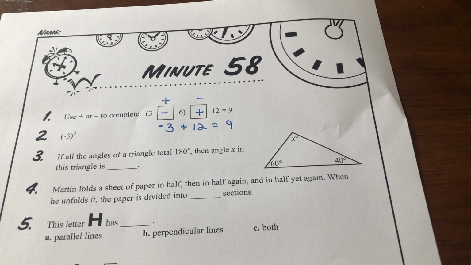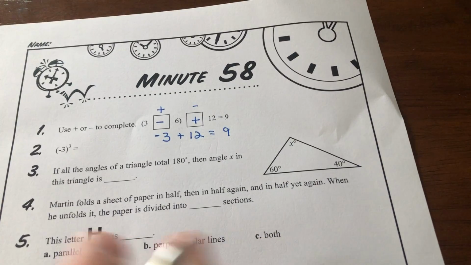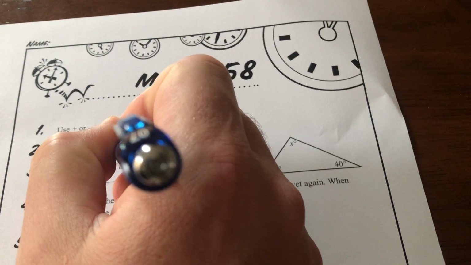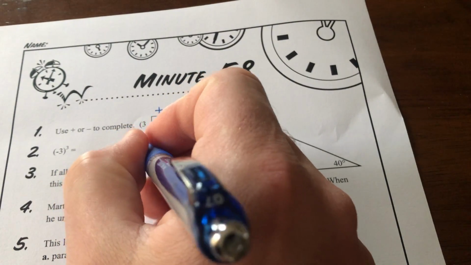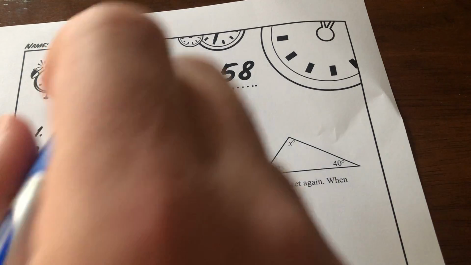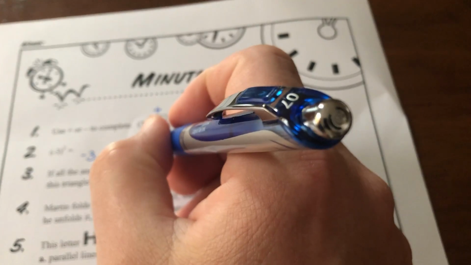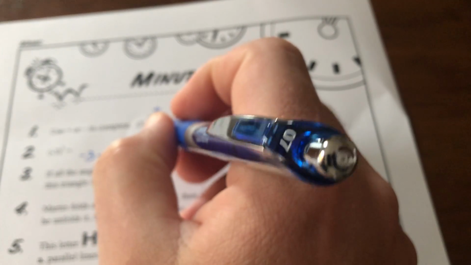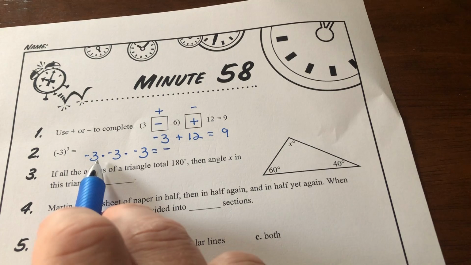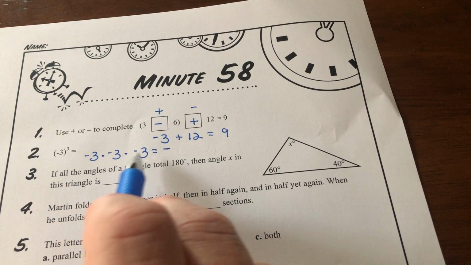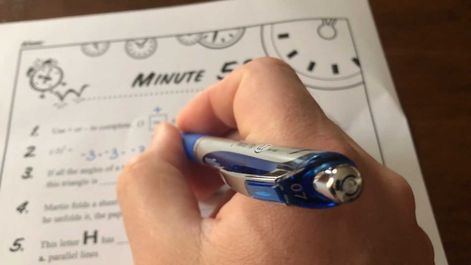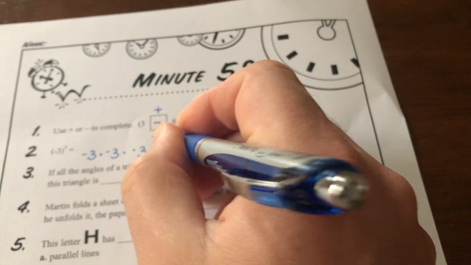Number 2 is negative 3 to the power of 3. So I would rewrite that as negative 3 times negative 3 times negative 3. And because I have 3 negatives here, which is an odd number of negatives, the rule is when you multiply an odd number of negatives, the answer is going to be negative. And then I just multiply the 3's. So 3 times 3 is 9. 9 times 3 is 27. So this answer would be negative 27.